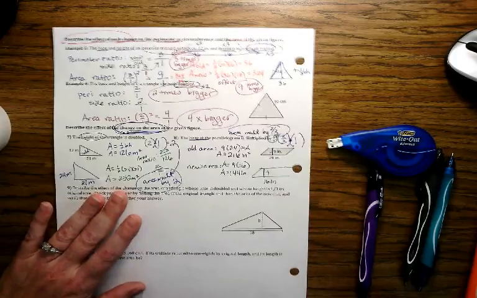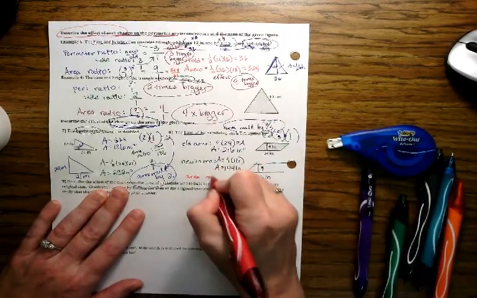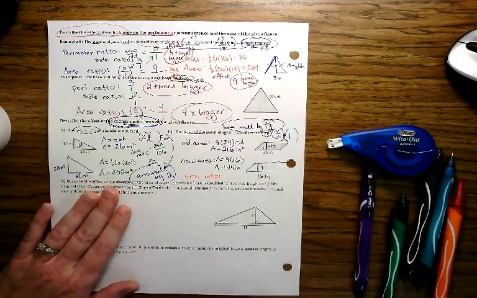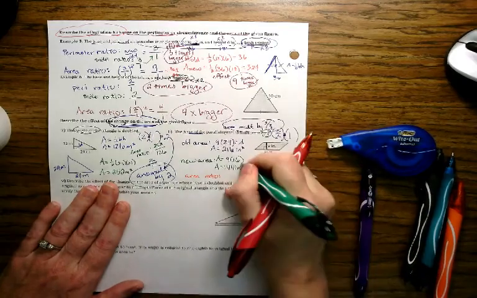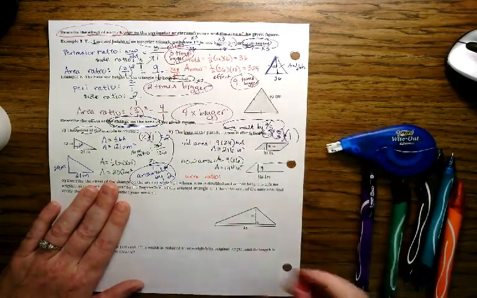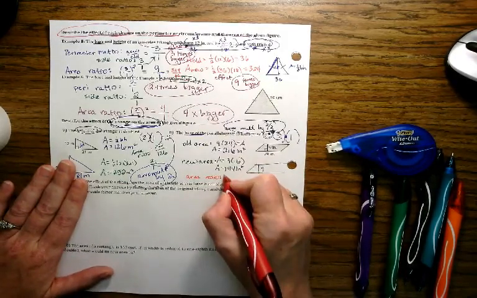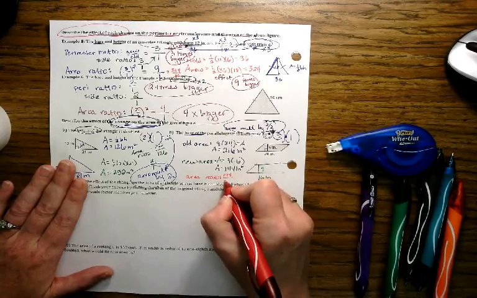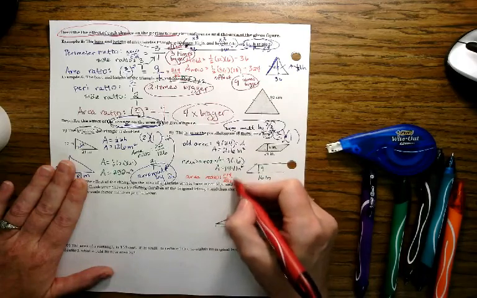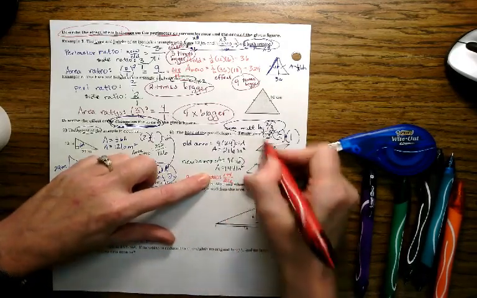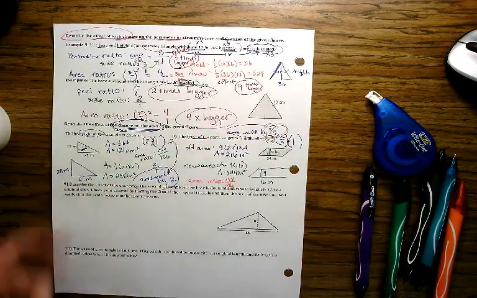So when I do my area ratio, what's my new one? So what's my area ratio going to be? New over old? 144 over 216. And the units cancel. Guess what this simplifies to? 2/3. So which do you prefer doing? All the math or the shortcut? Shortcut. Most people like the shortcut.